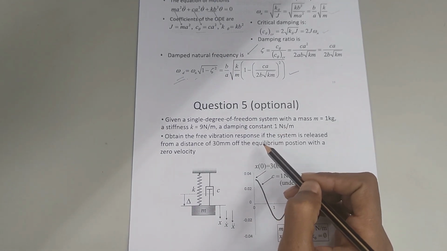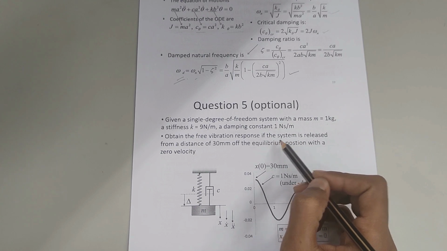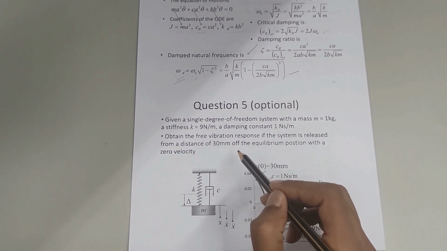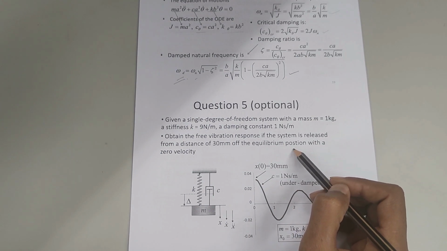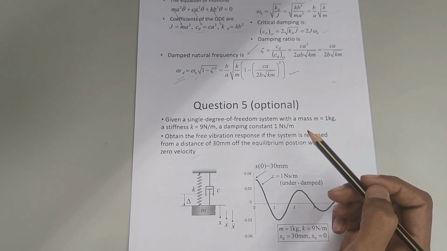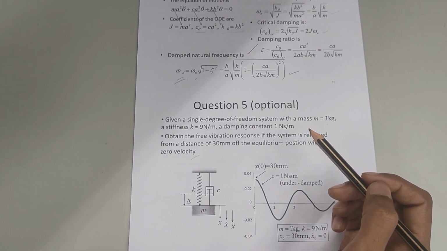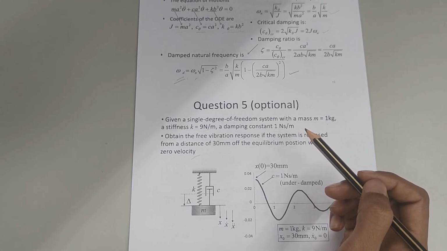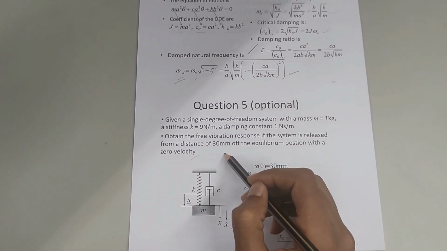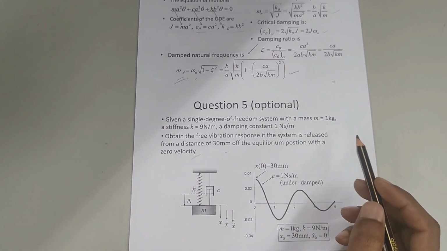Obtain the free vibration response if the system is released from a distance of 30 mm from the equilibrium position with zero velocity. So we have to find the vibration response.